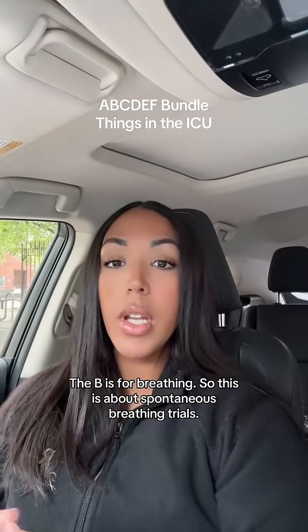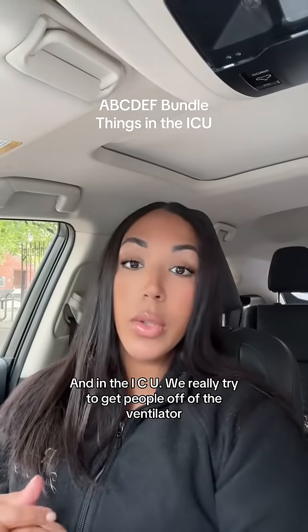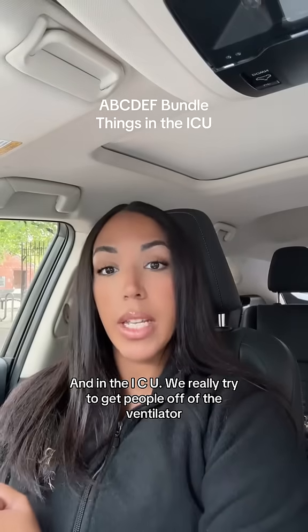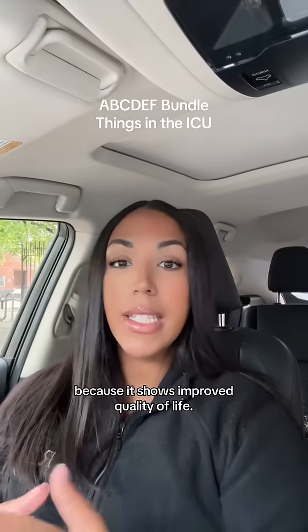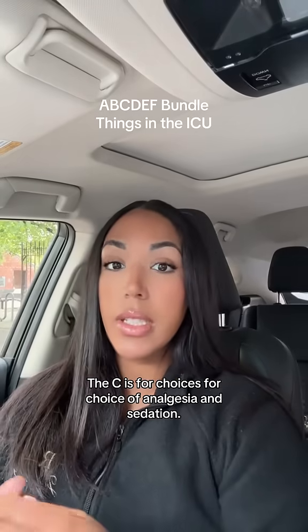So this is about spontaneous breathing trials. And in the ICU, we really try to get people off of the ventilator because it shows improved quality of life. The C is for choice of analgesia and sedation.